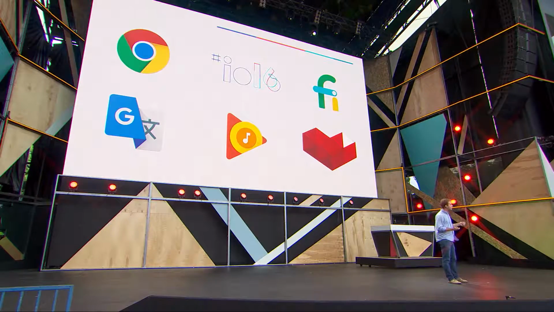So you can see how serious a strategic initiative Polymer is for Google, and that it's already being served in production to over 1 billion users on Google products.